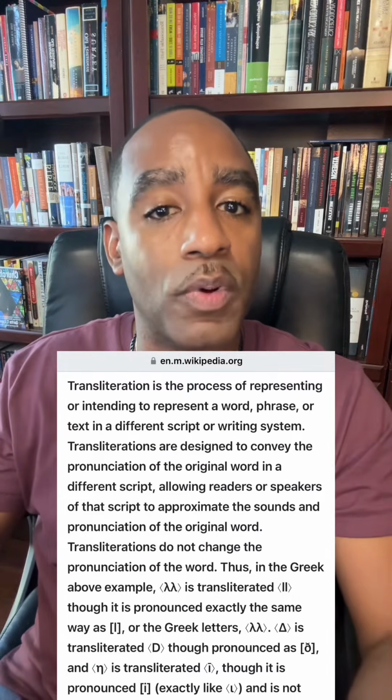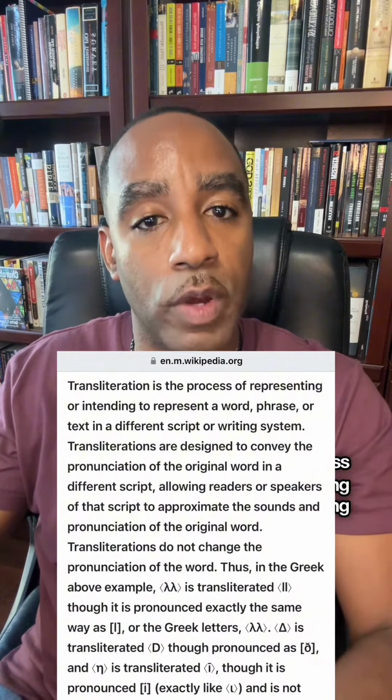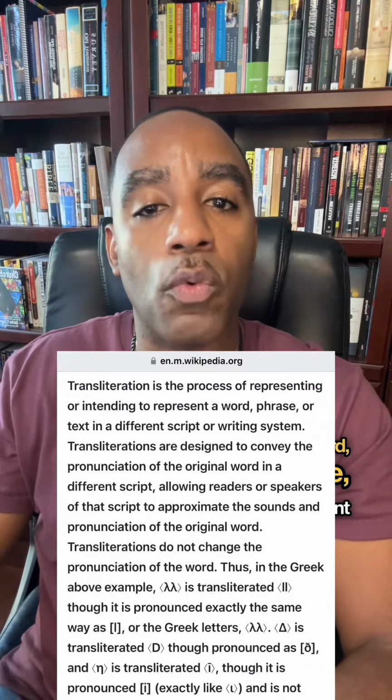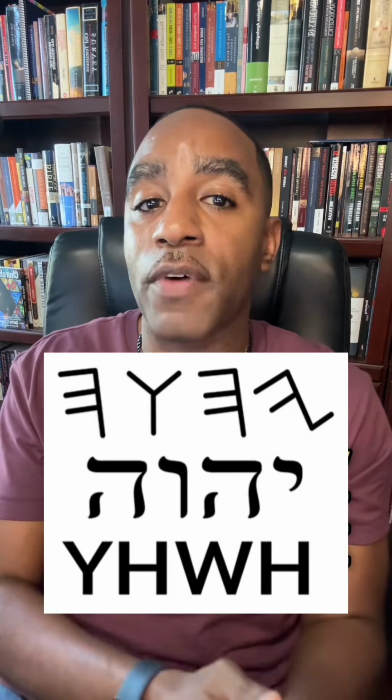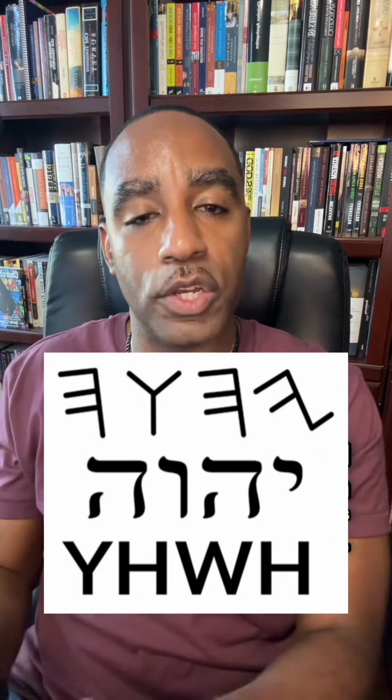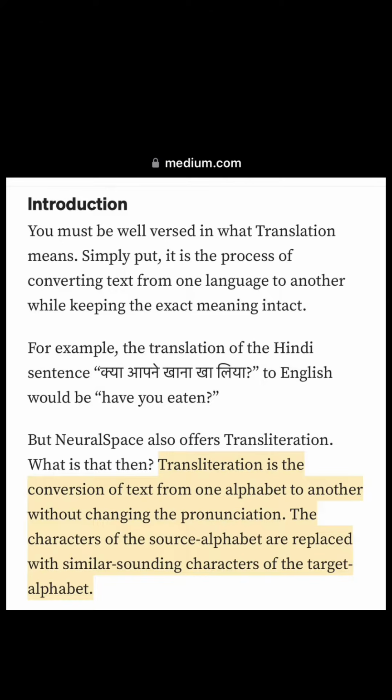Notice the part he didn't read says, transliteration is the process of representing or intending to represent a word, phrase, or text in a different script or writing system. This is too easy. The 4 Hebrew letters, Yod, He, Vav, He, are transliterated to the English letters YHWH. Transliteration simply converts the characters Yod, He, Vav, He of the source alphabet, which is Hebrew, to similar sounding characters YHWH in the target language, which is English.